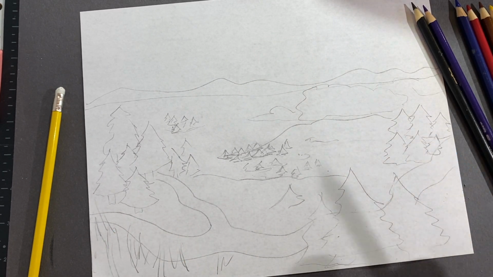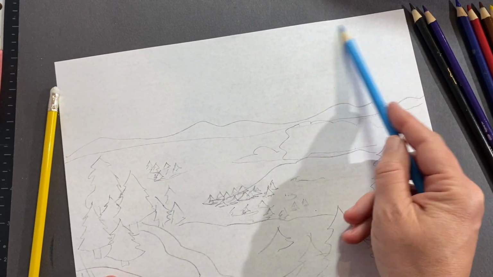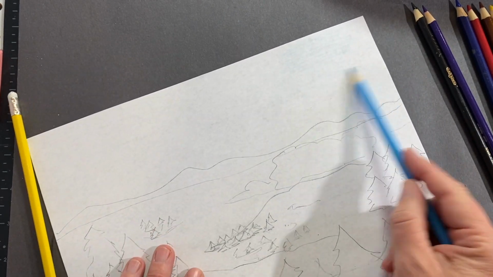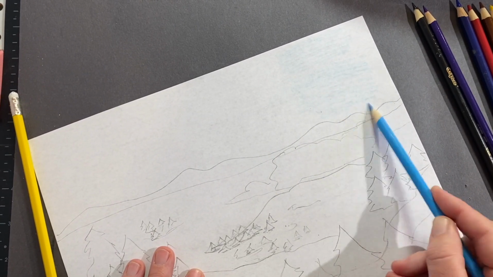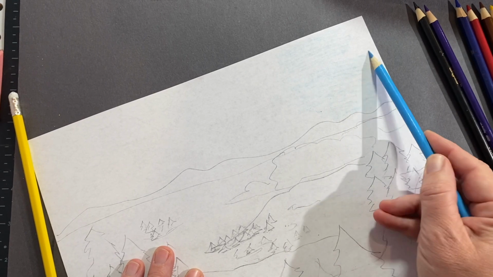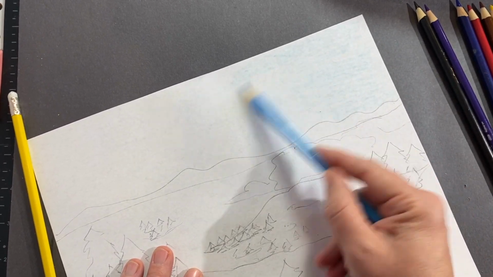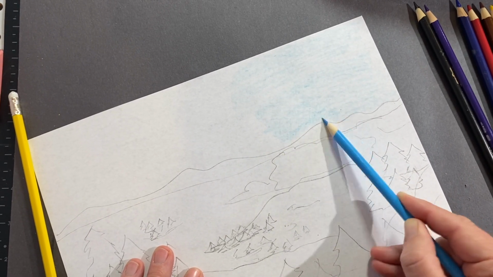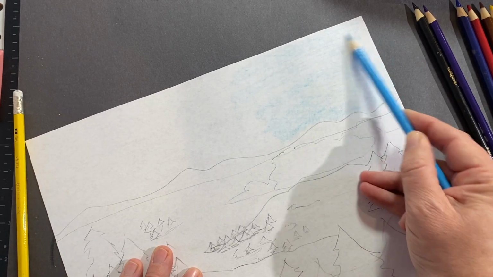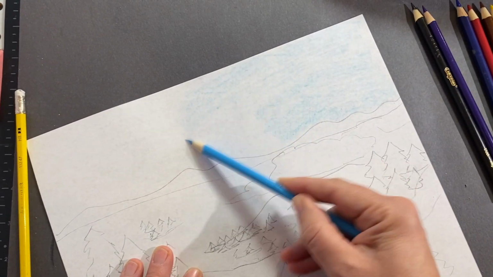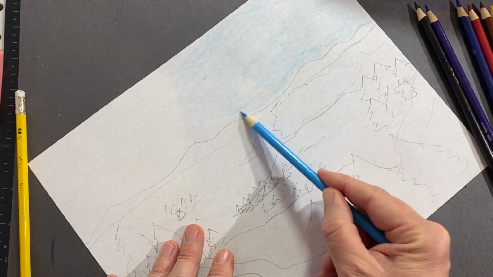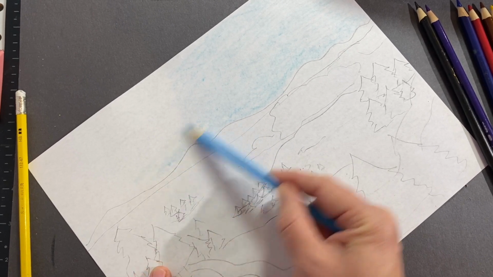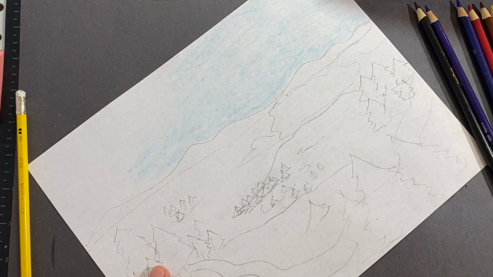Perfect. Okay, so I'm going to get coloring, and I'm going to color that sky in blue. If you don't have a light blue, you can press lightly with your dark blue. I like to color the sky in first to make sure that's all ready to go before I color in the rest of my landscape. I'm just using the side of this colored pencil to do that so I can get nice, soft, light lines as I do that. And then once I'm done with that, I'm going to color the rest of my landscape in however I would like to. So, all right, let's keep on working, my friends.